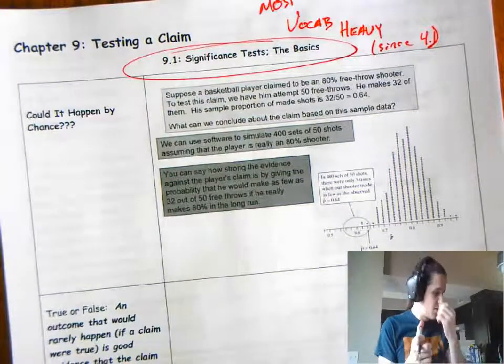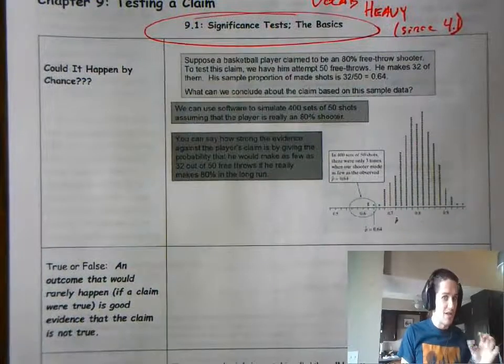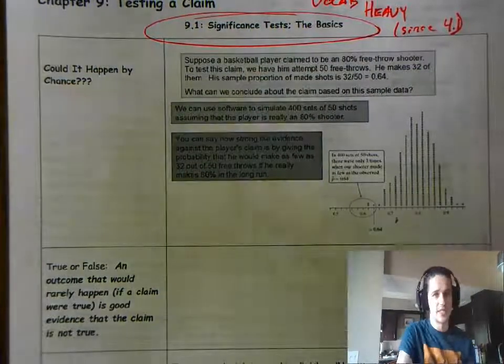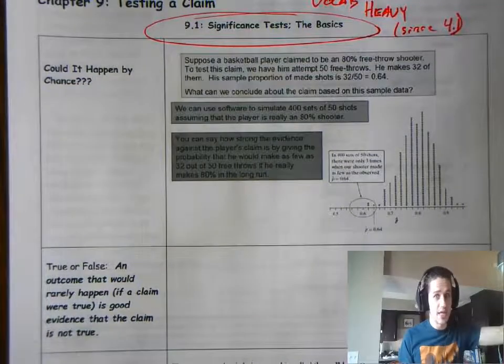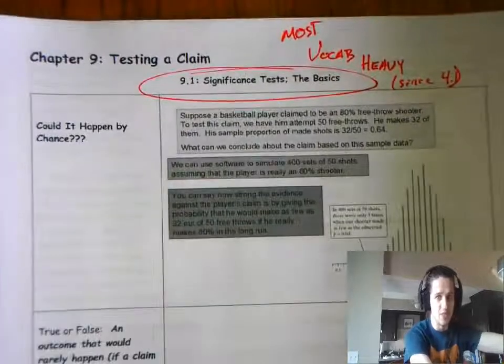So you need to know the words here. There's going to be a lot of vocabulary. There's going to be a fairly thick glossary. You all need to know it. You need to read this section. It's a hard section. This is one of the hardest. This is going to be on your test.